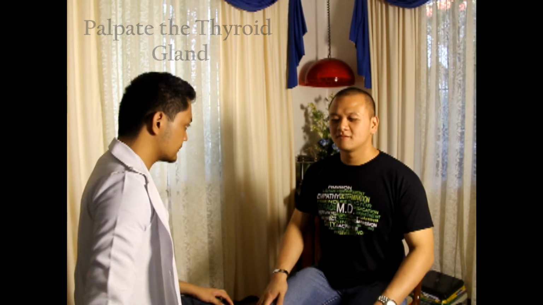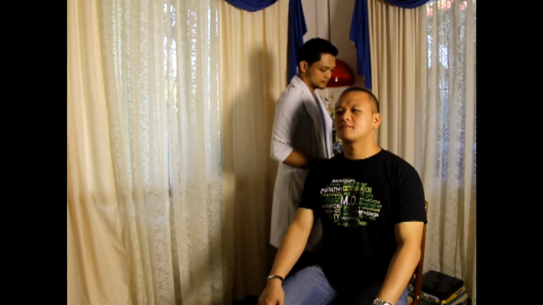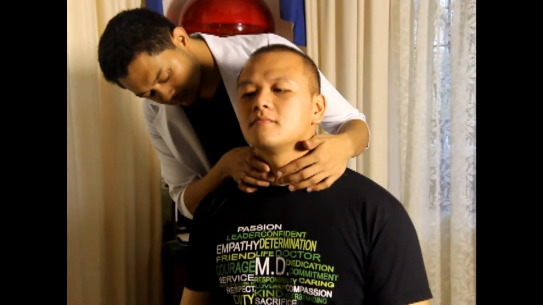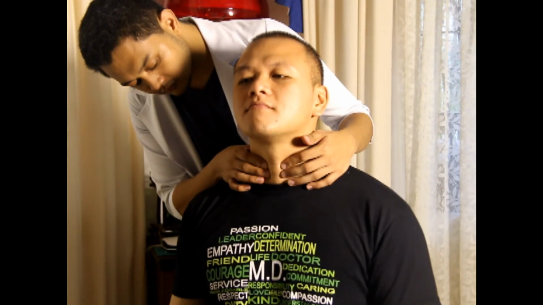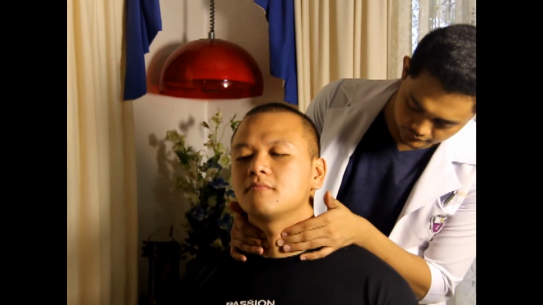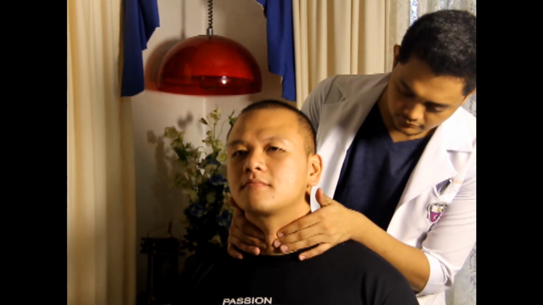Palpate the thyroid gland. Stand behind the patient. Place the fingers of both hands on the patient's neck just below the cricoid. Adjust the patient's neck extension to avoid tightened neck muscles. Ask the patient to sip water or swallow saliva. Feel for glandular tissue rising under your finger pads.